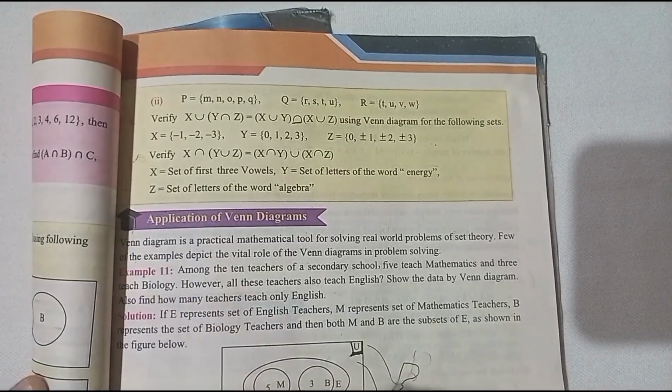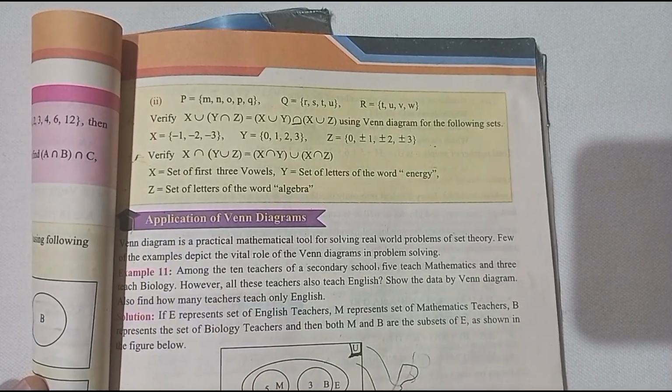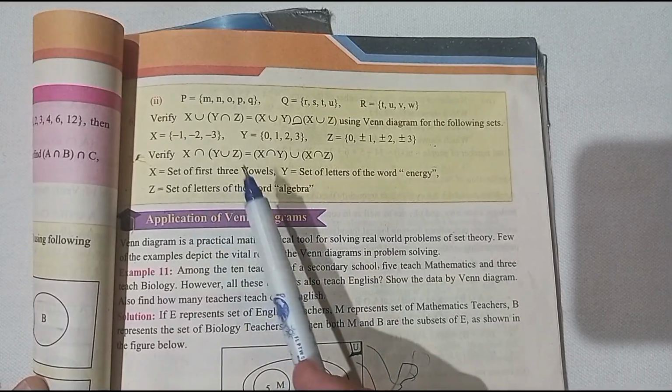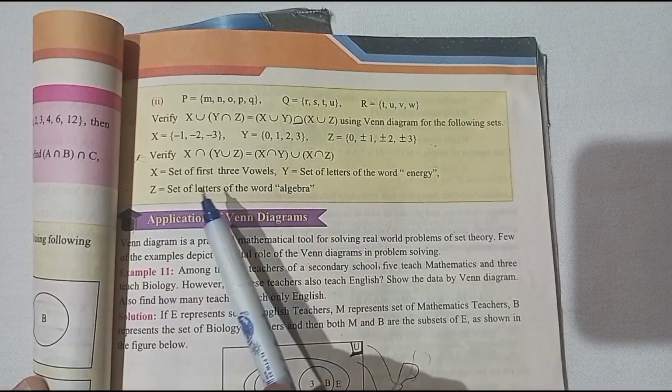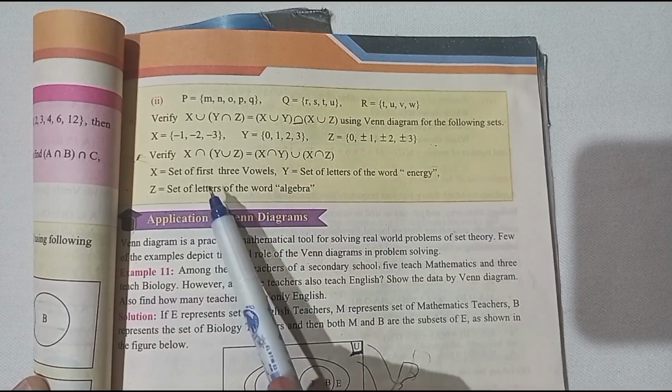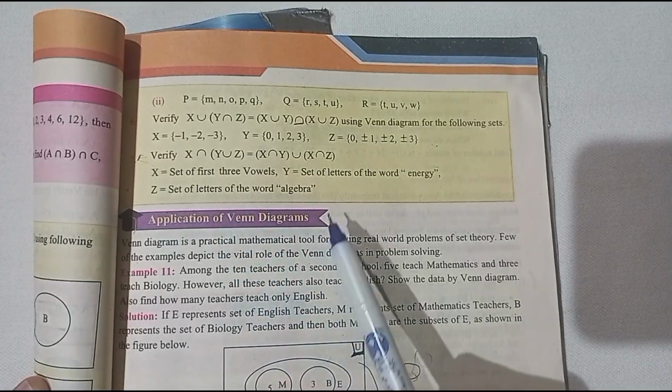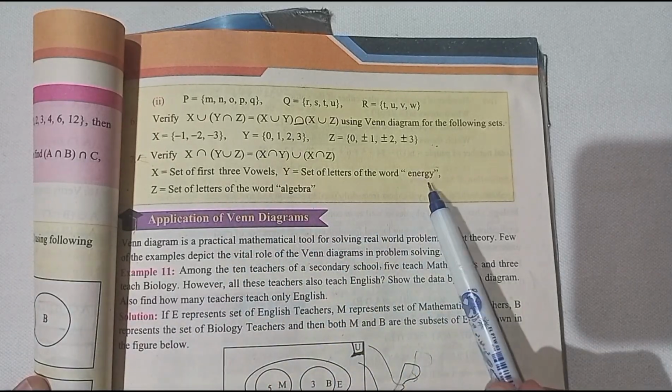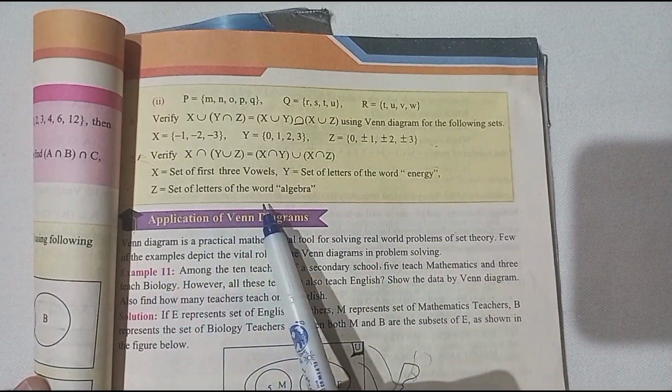Question number 7 is to verify the distributive property of intersection over union using the sets X, Y and Z. So first we write the sets in set form. Write the elements of these sets.